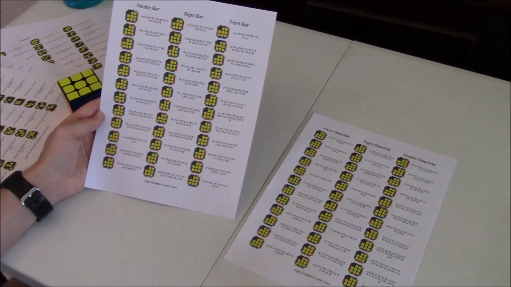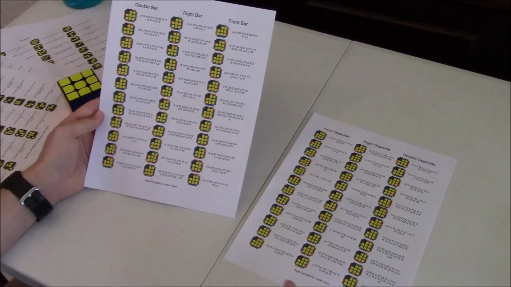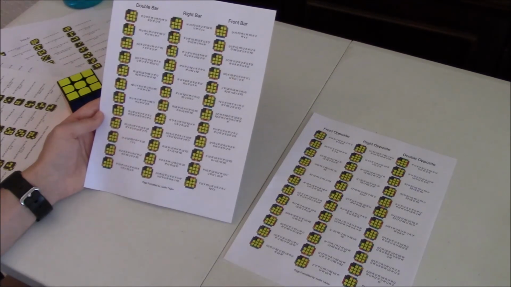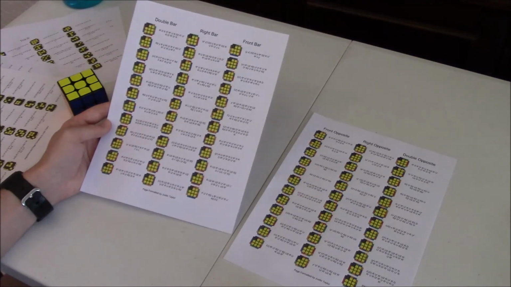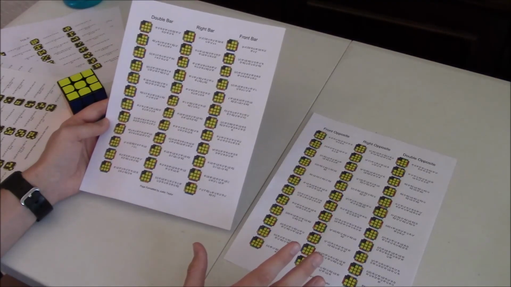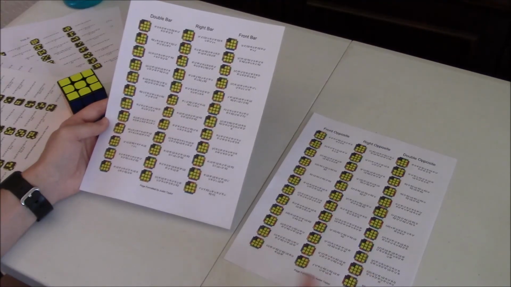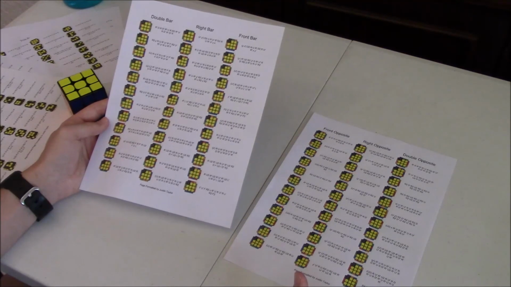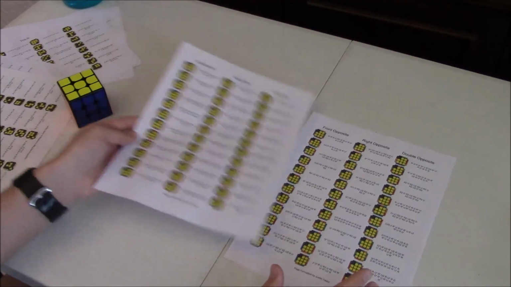Some of them are a little on the longer side, but that's counteracted by several algorithms that are under 10 moves and as little as 7. So 72 total algorithms, and I'll put a link to a TTLL trainer, which will help you learn the algorithms and drill the cases, in the description.